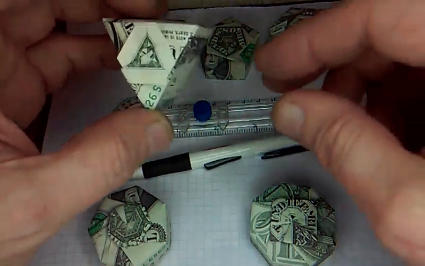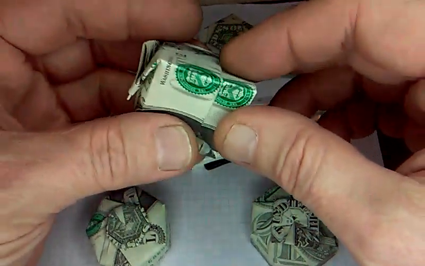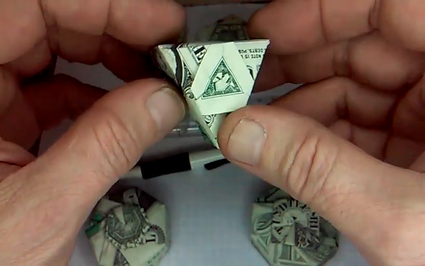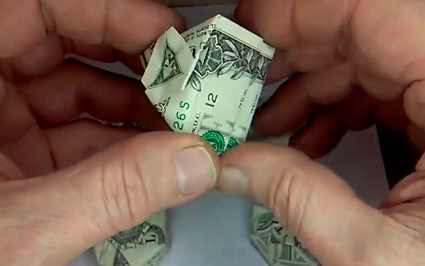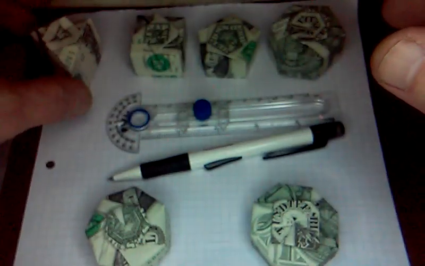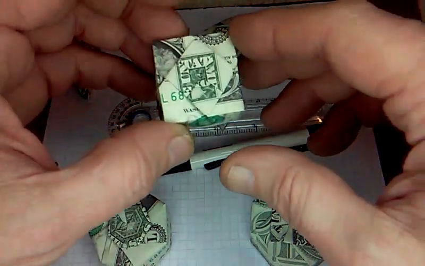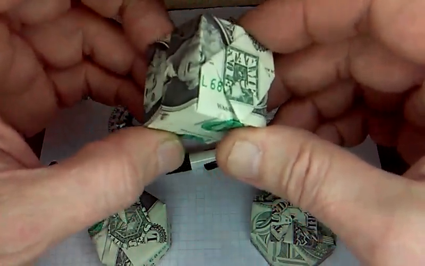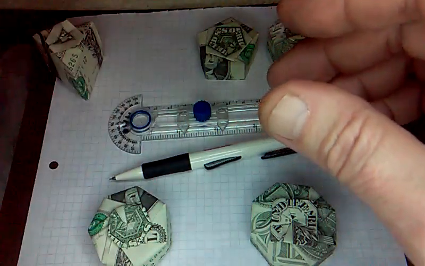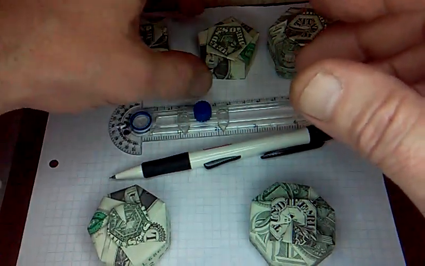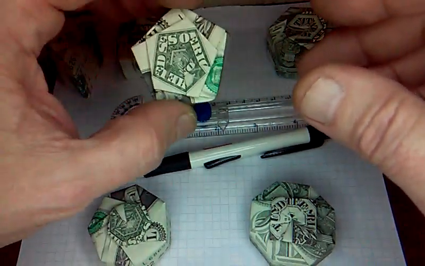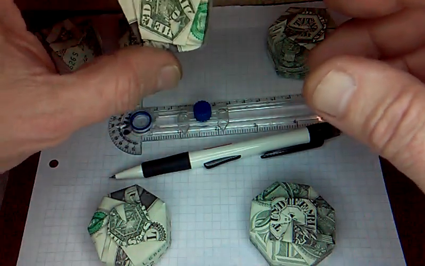We've got the three-sided box. Pretty cool. That one is a little bit more difficult. We've got the square box. I've got a video tutorial on this box on my channel. Look, the five-sided box, the Pentagon.